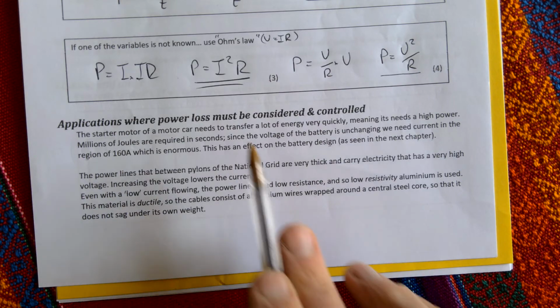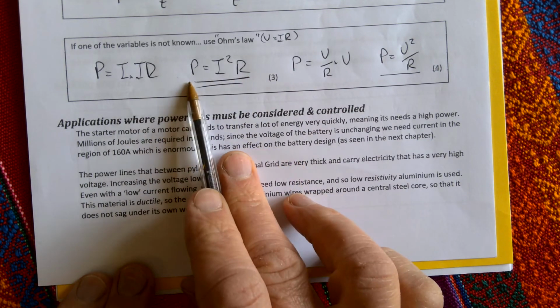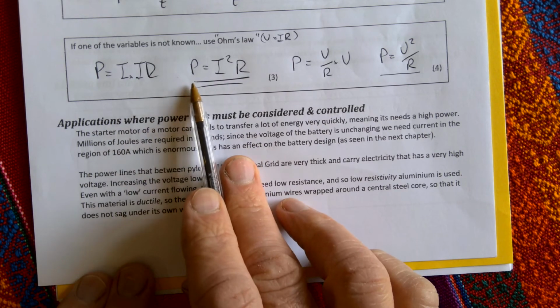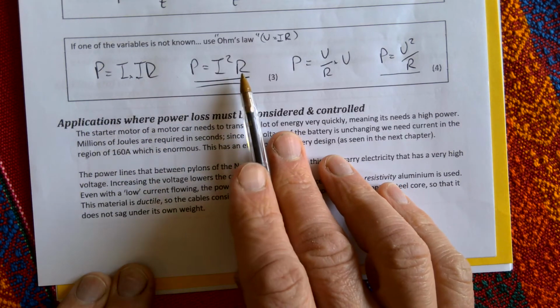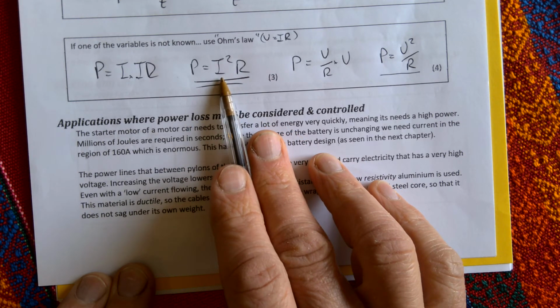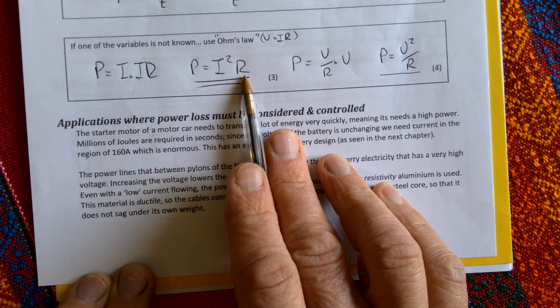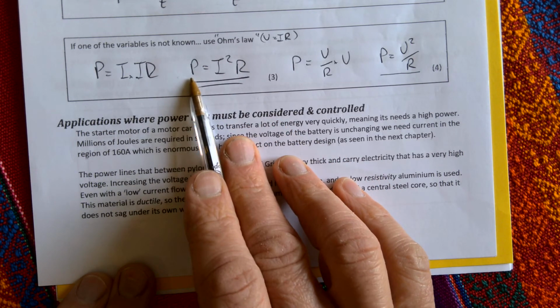Anywhere where there is a high current, then we are going to get a high energy loss, a great big power loss, unless of course, back to last lesson, we can make R 0, because then wherever current flows in a resistor of no value, then we will get 0 power loss.